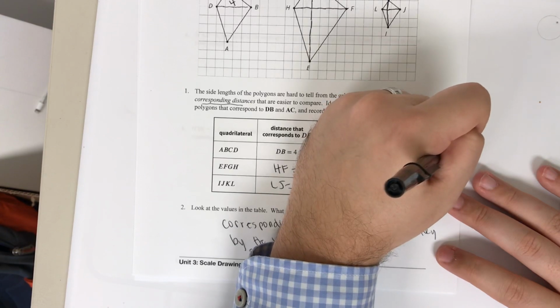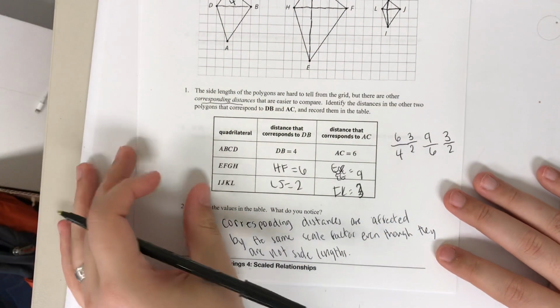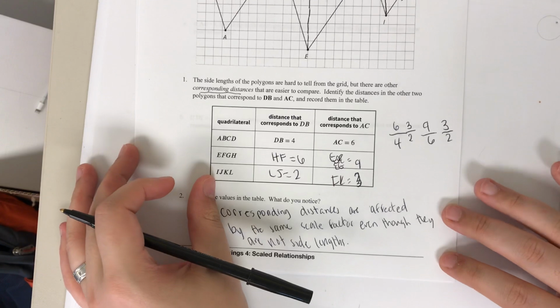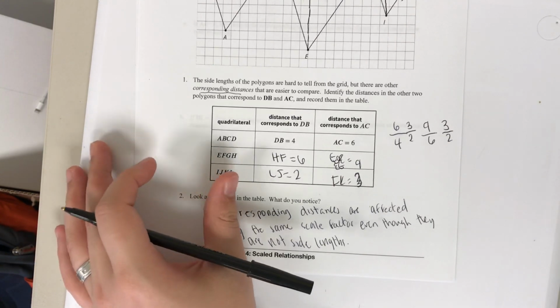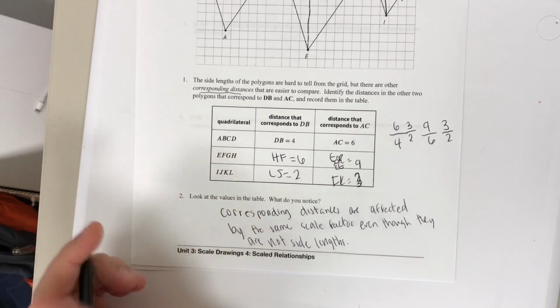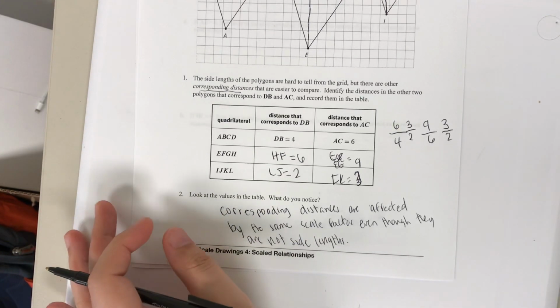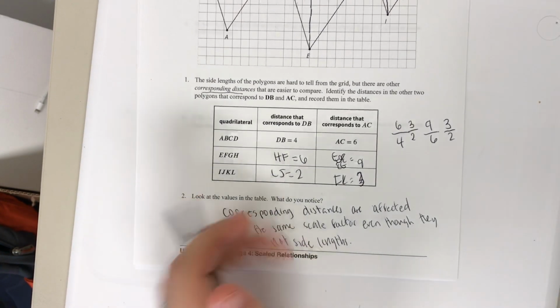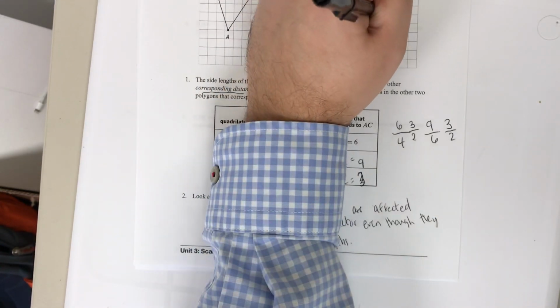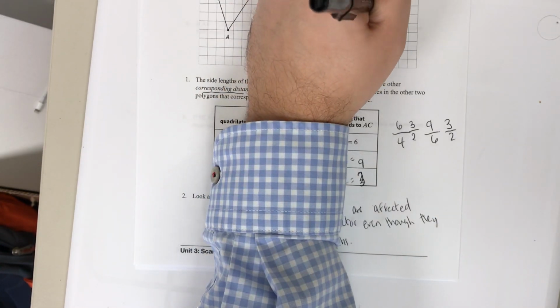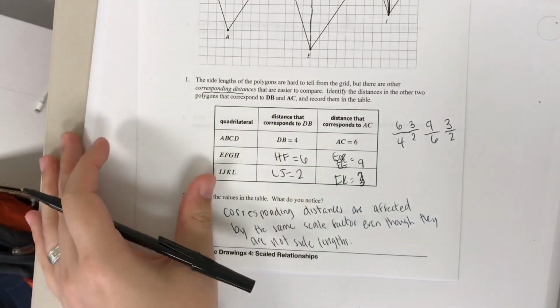3 halves. So what we're trying to get at is that the corresponding distances are affected by the same scale factor, even though they're not side lengths. So that's the main point. We're supposed to get away from that, and supposed to measure those and see that.